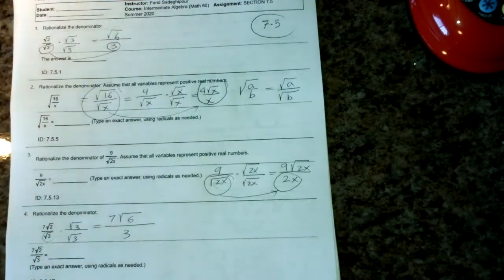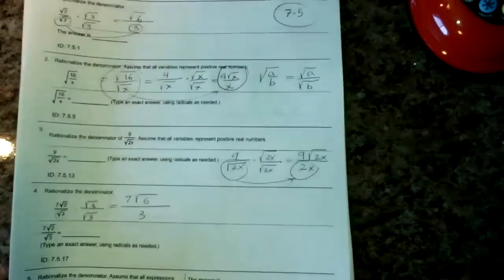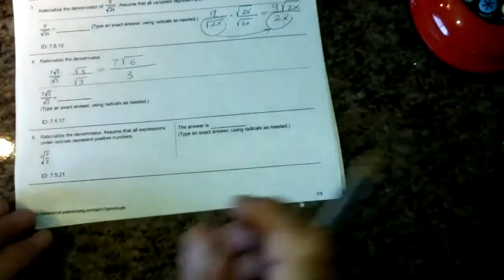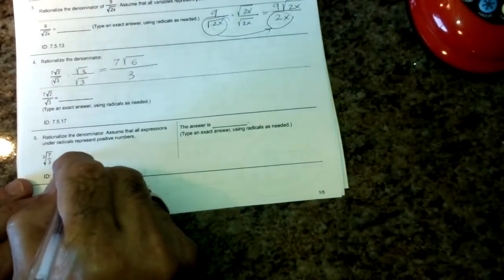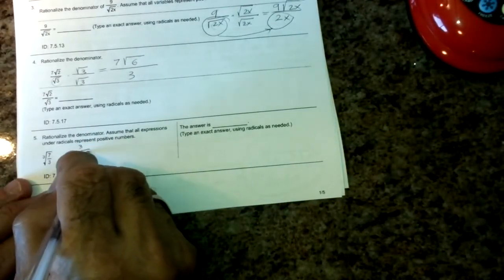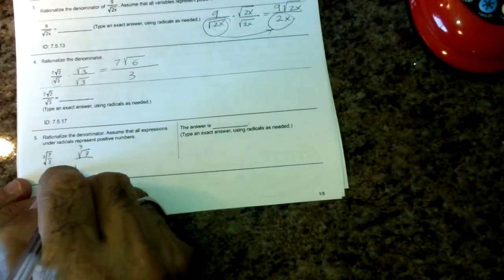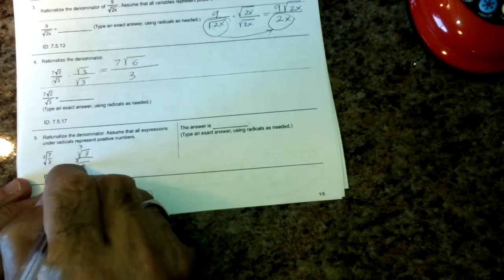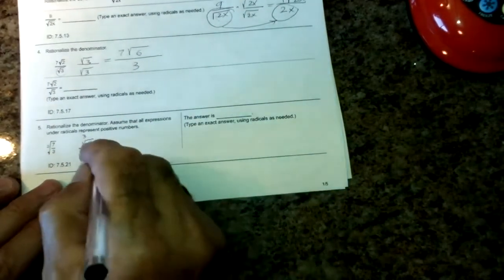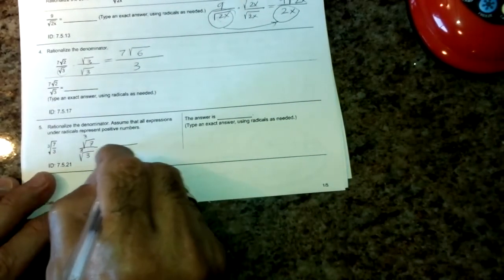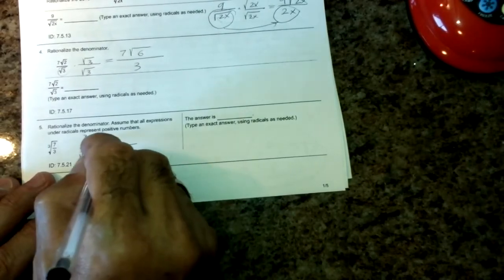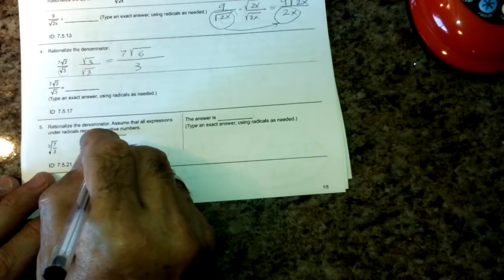Okay, so now let's go work on this problem here. I have, first I write it as cubic root of 7 over cubic root of 3. Then I multiply this by cubic root of 9, or 3 to power of 2, okay?